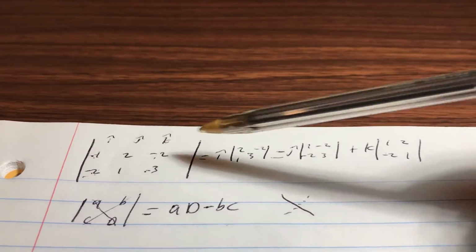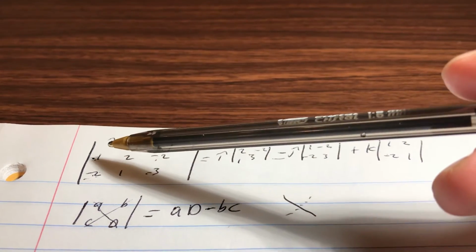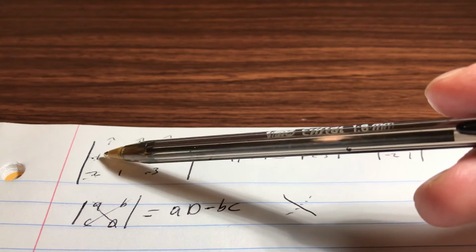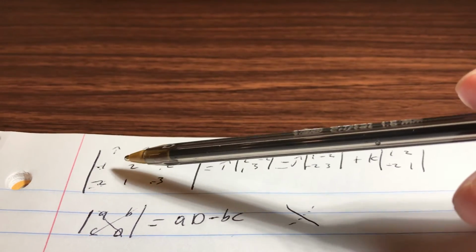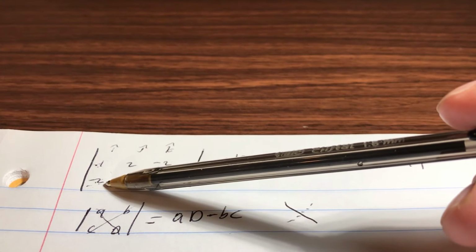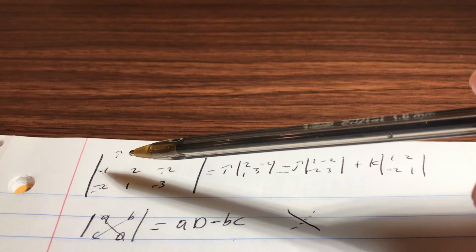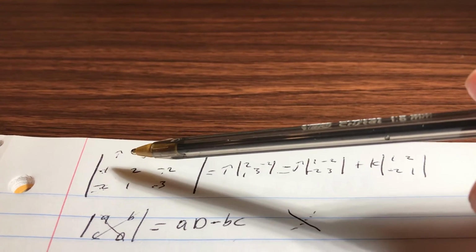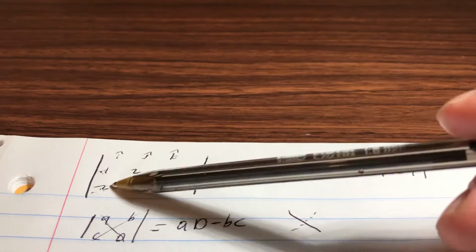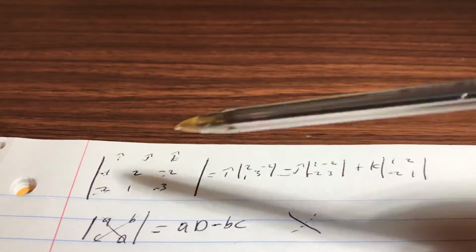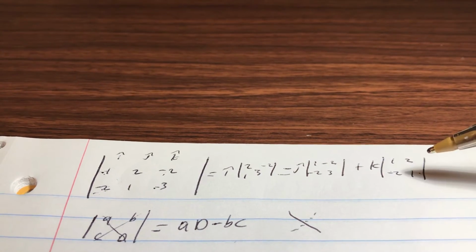So for example, if we wanted to solve for k, we have i cross j, top left to bottom, minus 2 times, I believe that's a 2 right there, or it could be, yeah, 2. And I think that's a negative 2 actually. Negative 2. And that will give us k.